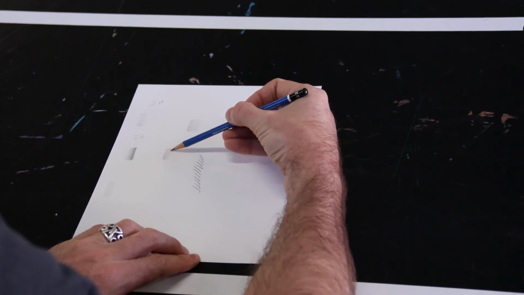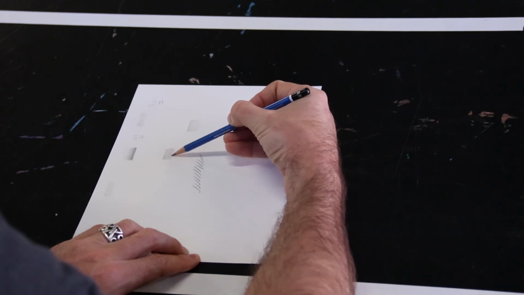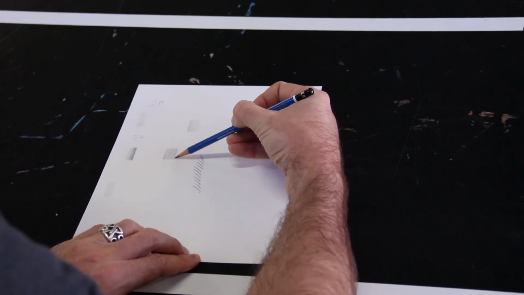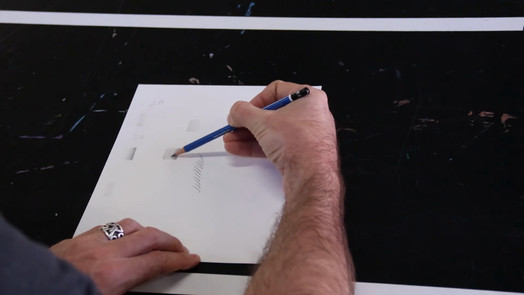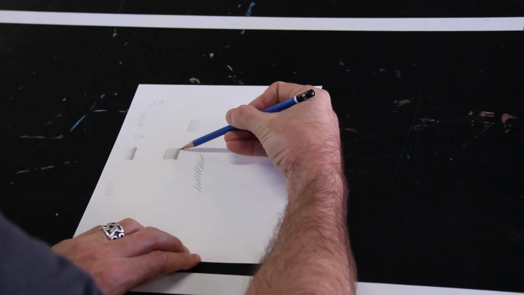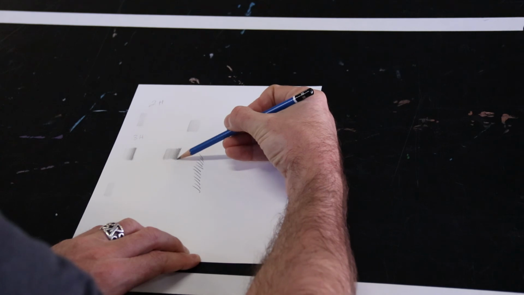And then as I start to come across, I'm going to increase my pressure. I could also do this by changing my pencils, but I'm going to show what it would be like if you only have one pencil to draw with.